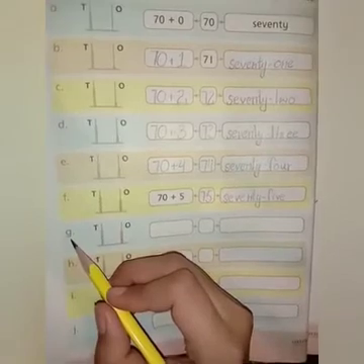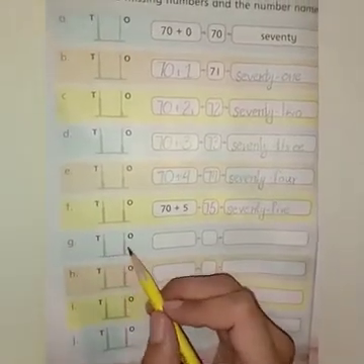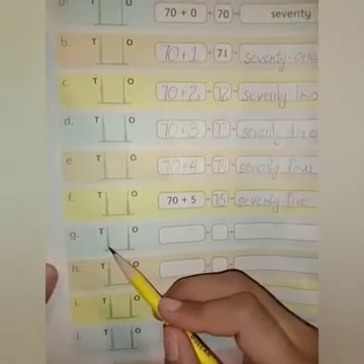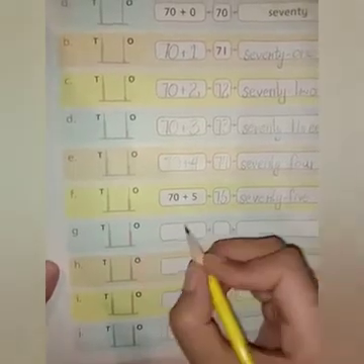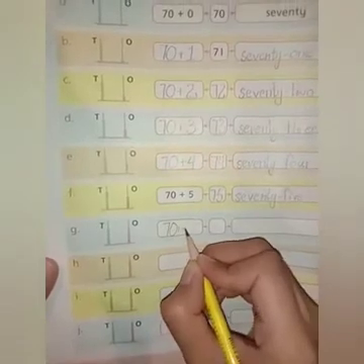Here we have point G. At point G, here we have an abacus. It shows some beads at the tens and the ones too. We are going to count the tens beads first. 1, 2, 3, 4, 5, 6, 7. Here we have 7 beads. Here we have the number 70. Mark the sign of plus.